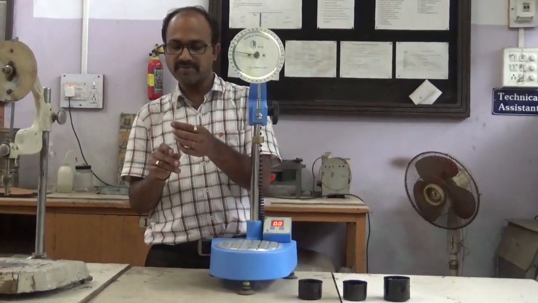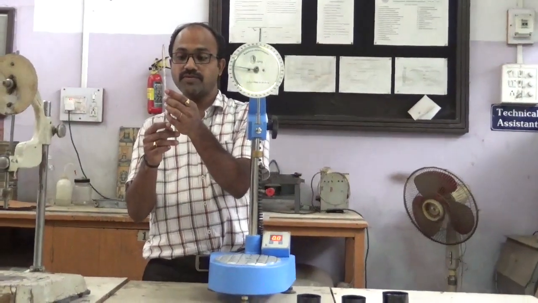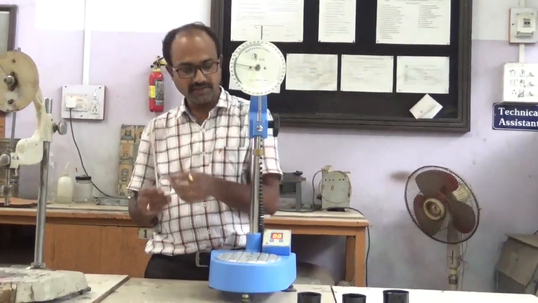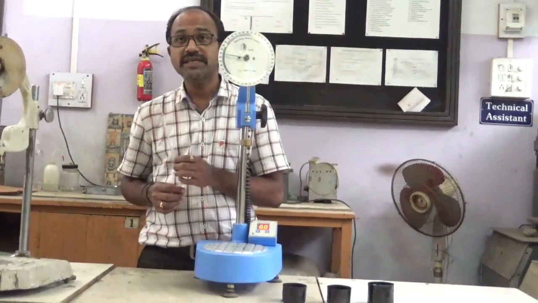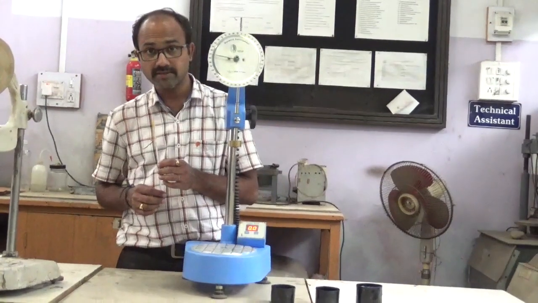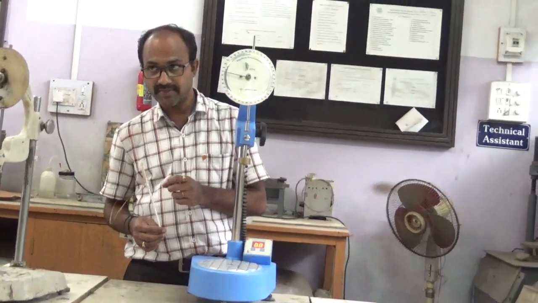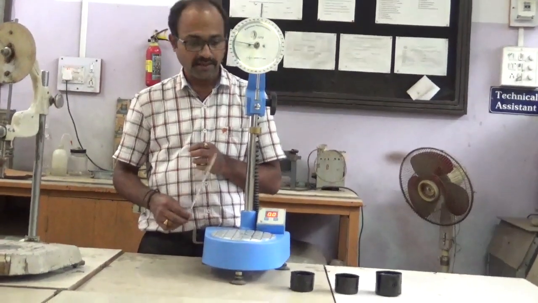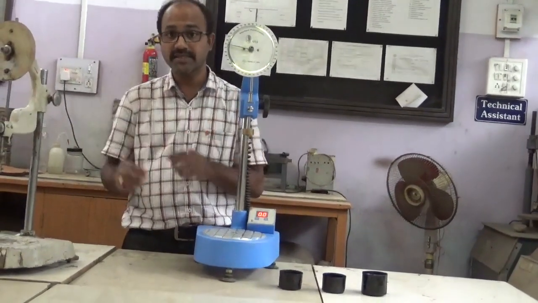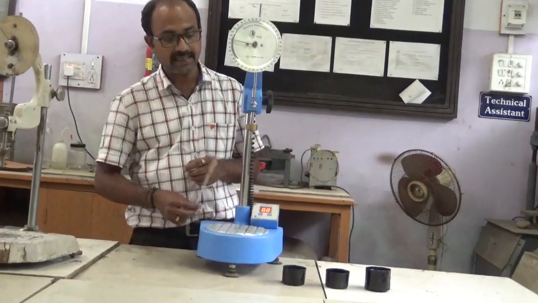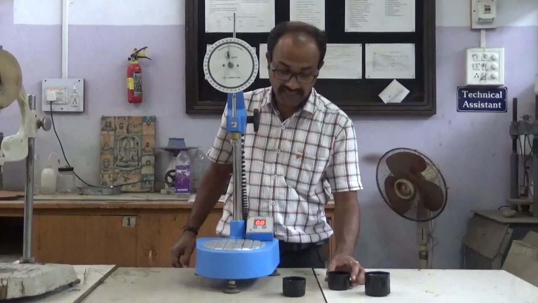So approximately, now the climate is somewhat cloudy, so the temperature is around 24-25 degrees centigrade, so that we can conduct this test because the temperature is favorable. Otherwise, we need to have a temperature controlled water bath, and with that you need to maintain the test temperature, and then conduct the test. Or otherwise, you need to have an air conditioned room where the temperature is maintained around 25 degrees centigrade, and then test the sample. Okay, now we are going to test the sample.